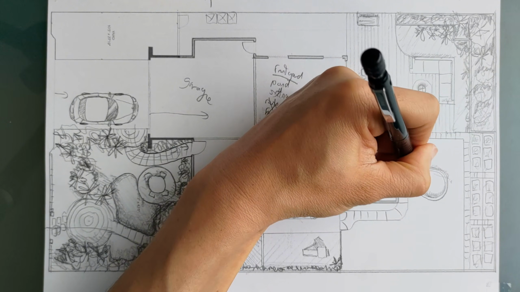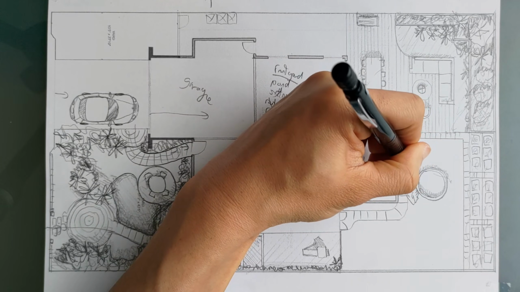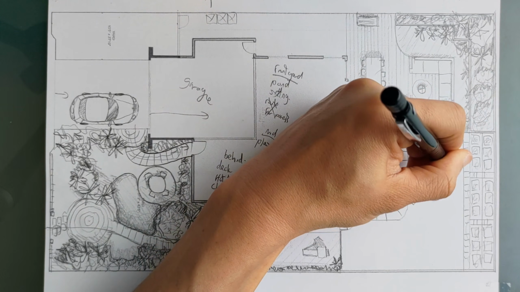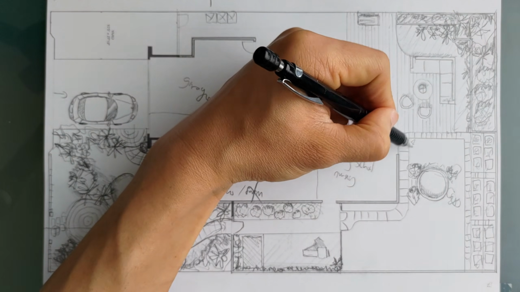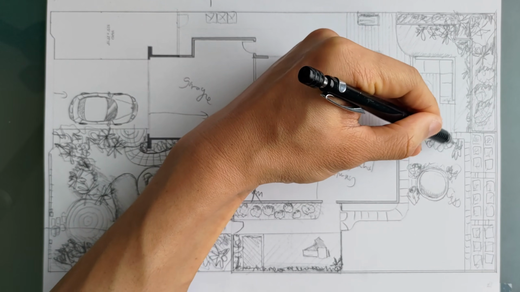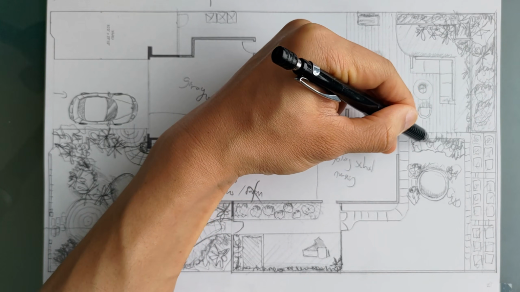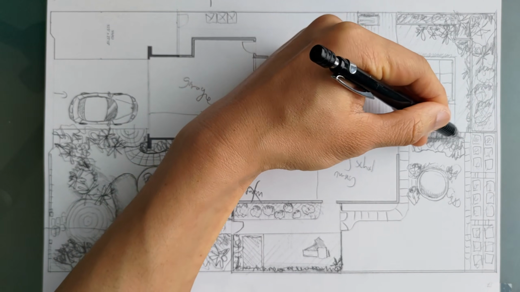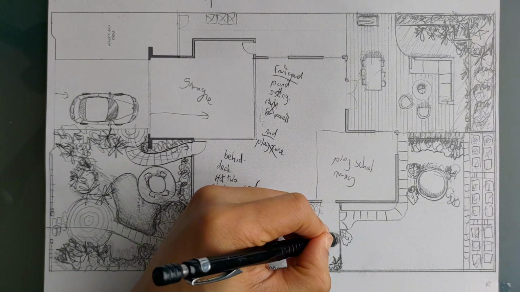And then some plants around. Some plants around the hot tub. More plants. And I'll put more plants over here just to give it a bit of privacy from the terrace so that I don't actually see the hot tub area. See that? Okay, so beautiful. That's my hot tub area. And of course, put some more plants over there.